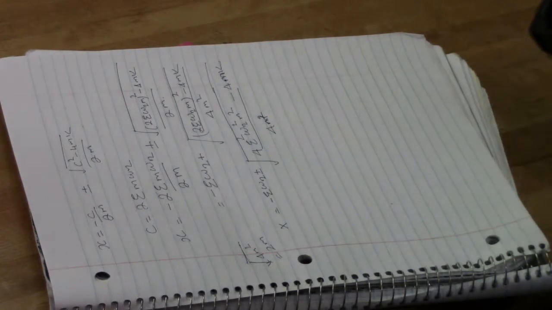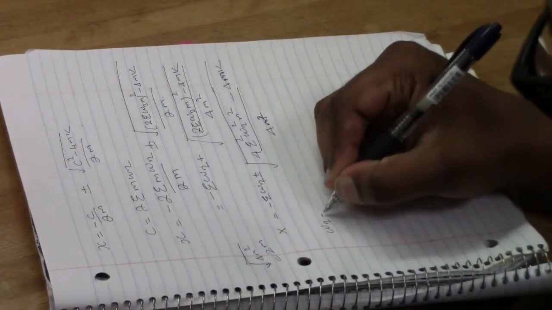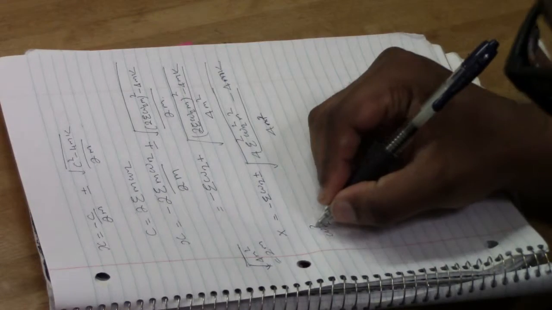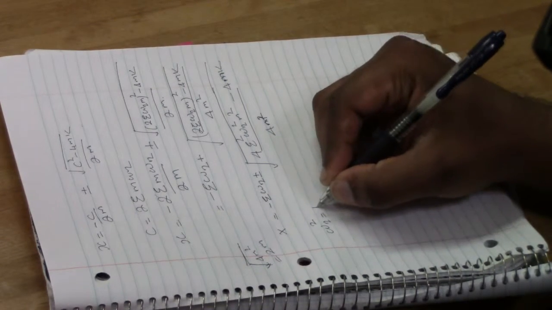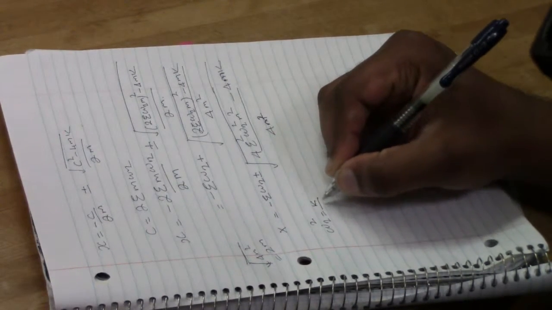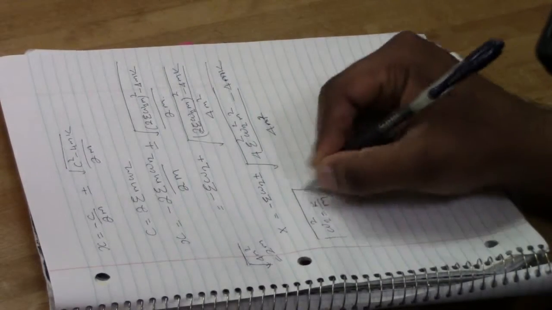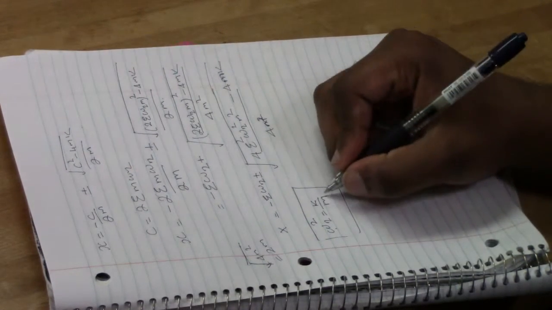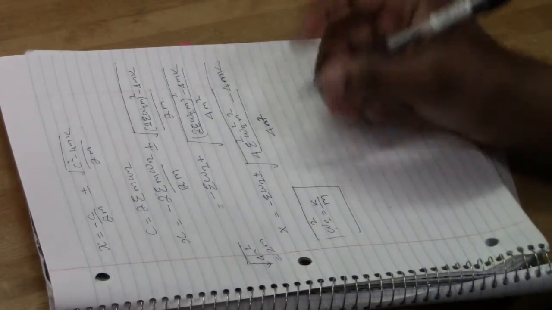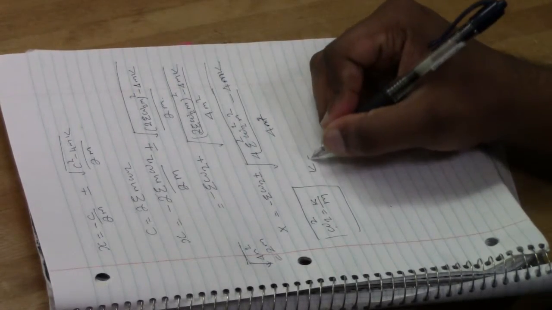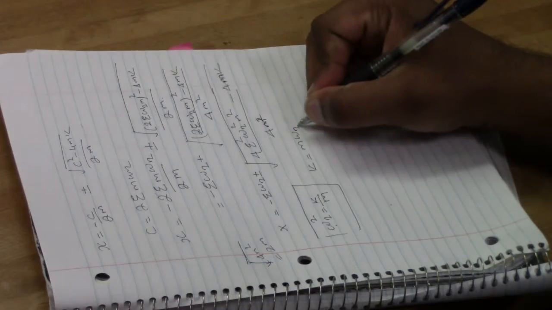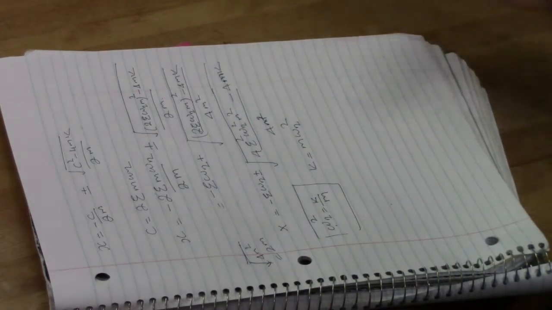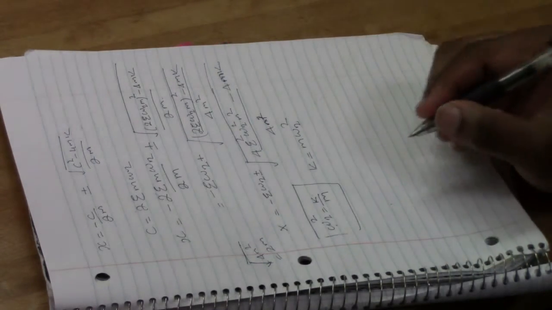I said previously that omega n squared is equal to k divided by m. This is the natural frequency, k is the spring constant from Hooke's law, and m is the mass of the system. So k is equal to m omega n squared. Just simple changing of variables.